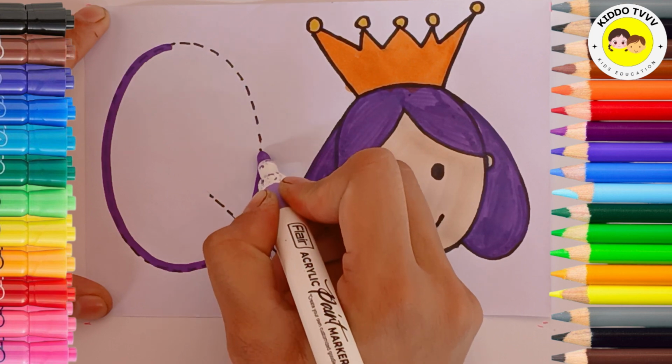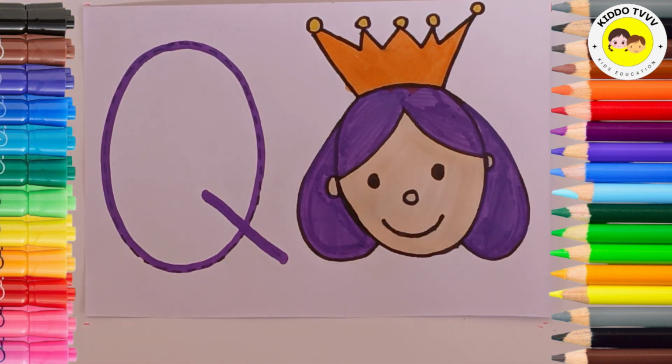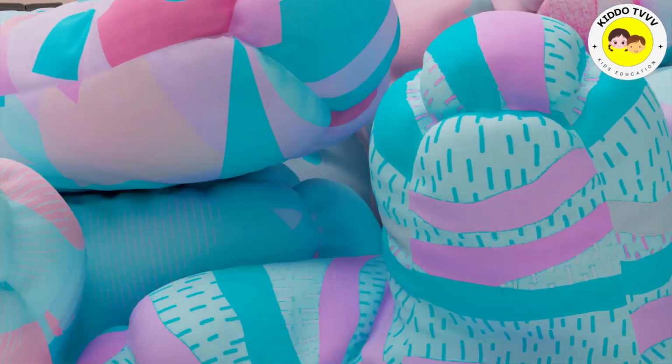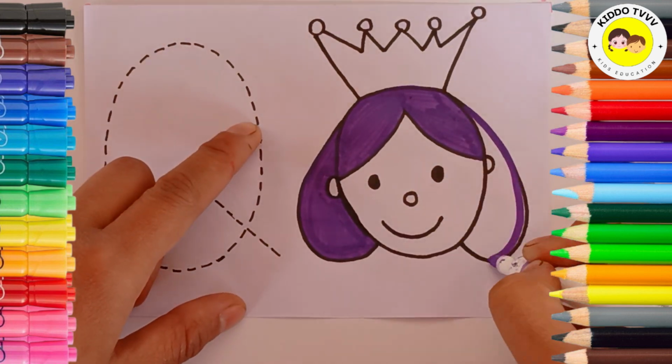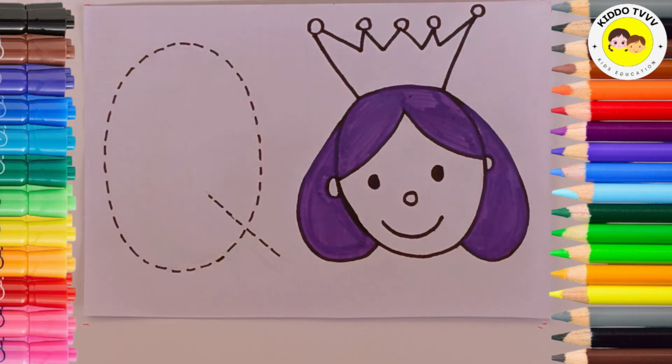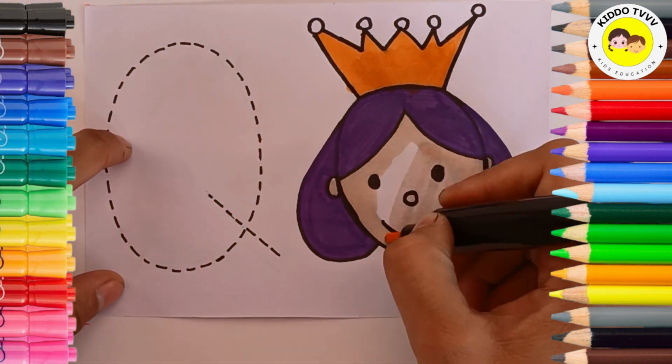Drawing the letter Q. Q is for queen. Now let's draw, color, and sing. Q is for queen with a crown so grand. She rules the kingdom and all the land. Dressed in jewels from head to toe, she's the royal star of the show.